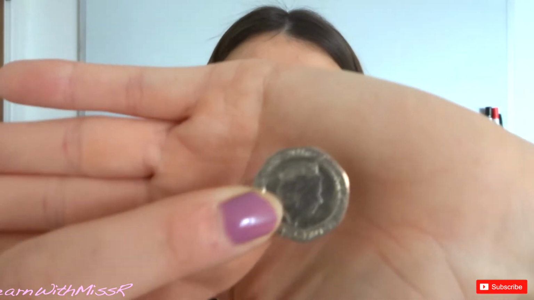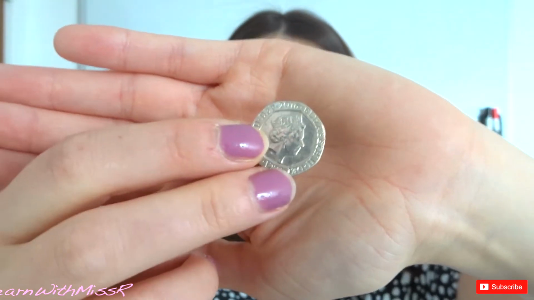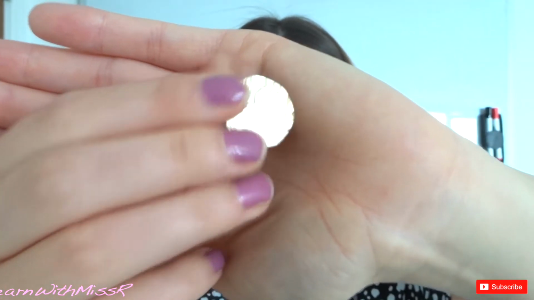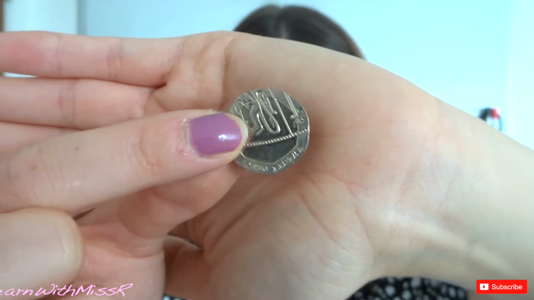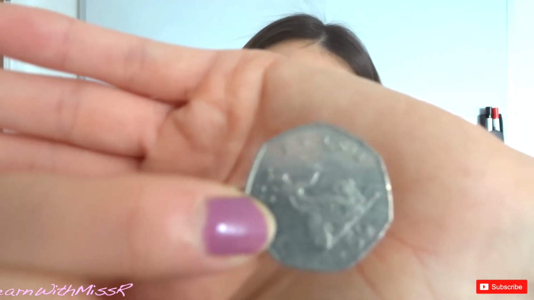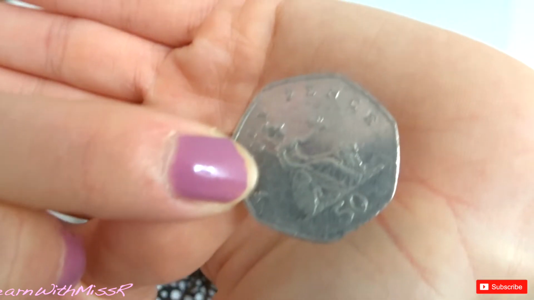So the next biggest value, we've got a 20p. So the same colour, but a different shape. And then the next one, we've got a 50p. So this is the next value coin, is a 50p.